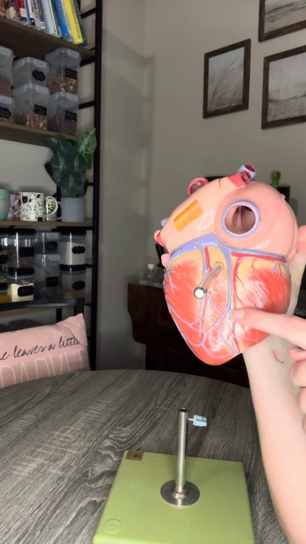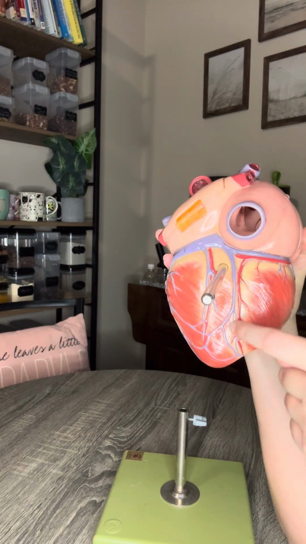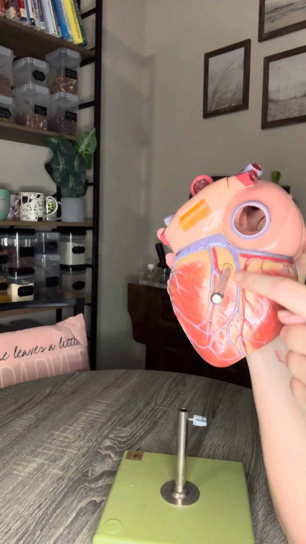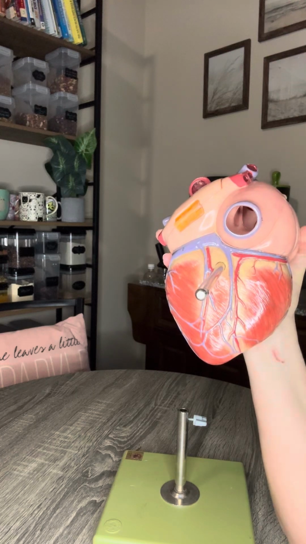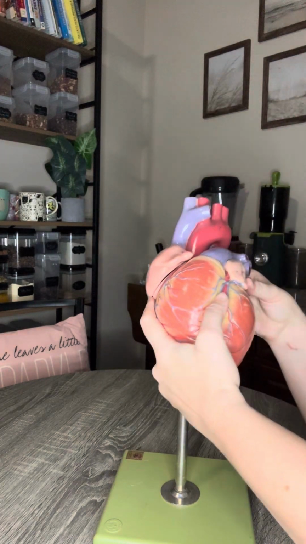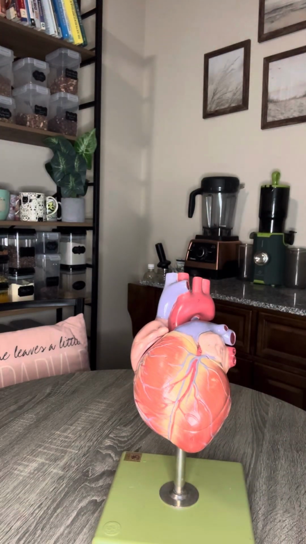And then finally, we call this the median vein, the median cardiac vein. You could also call this the posterior interventricular vein. Okay, that's it for our coronary circulation. Happy studying.